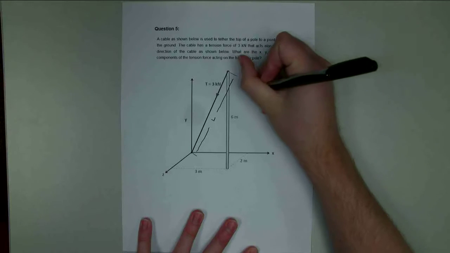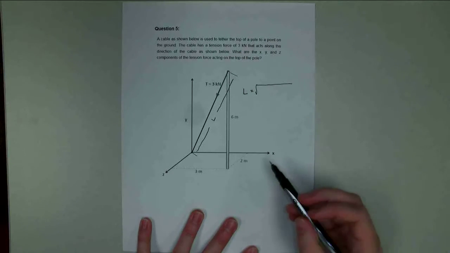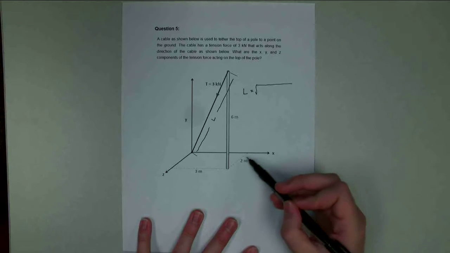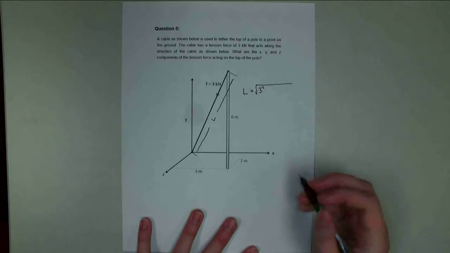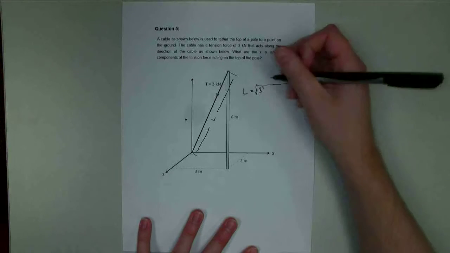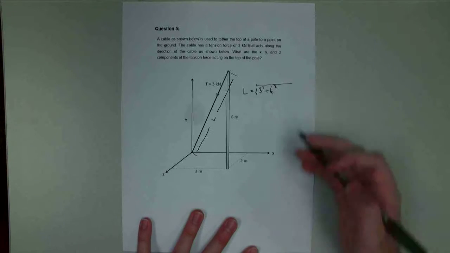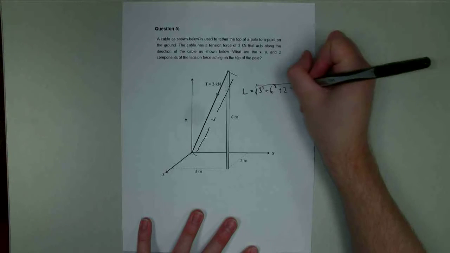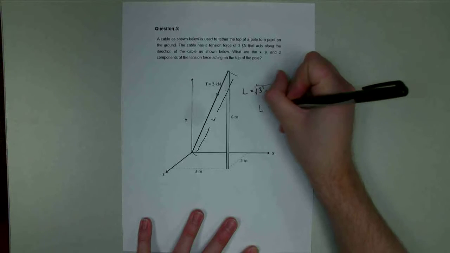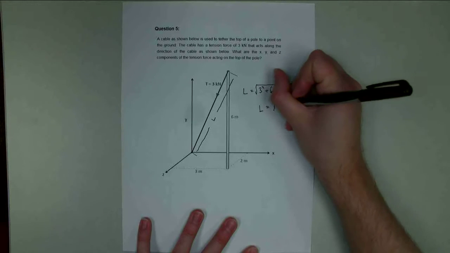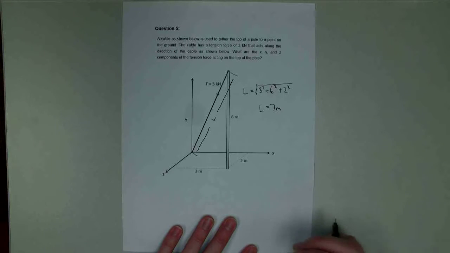And so L is simply going to be equal to the square root of the x component, so 3 squared, plus the y component, which is 6 squared, plus the z component, which is 2, and square that. Alright, so if I solve this out, I find that the length of the cable just happens to be 7 meters in this case. And that's going to be important in our ratio format.